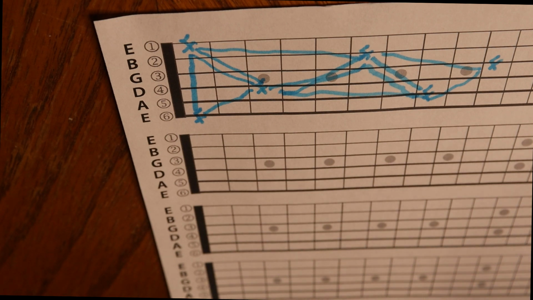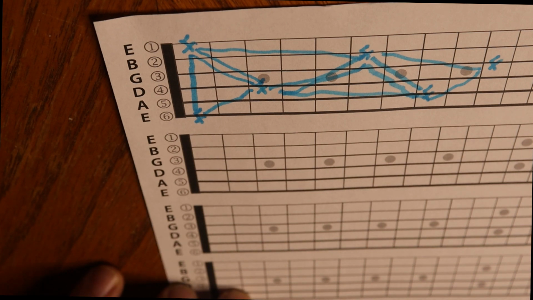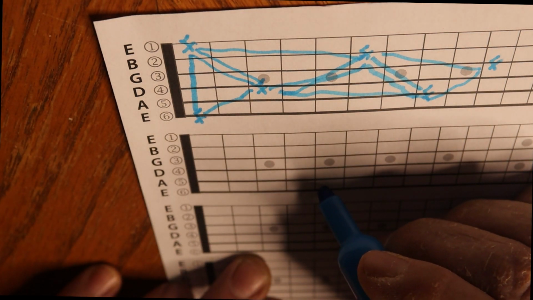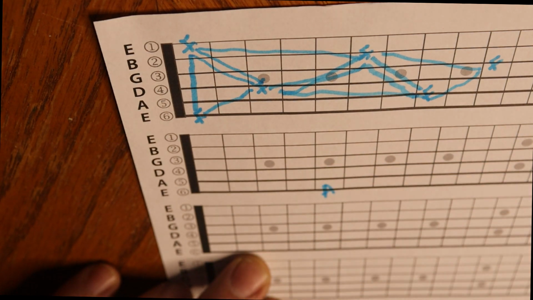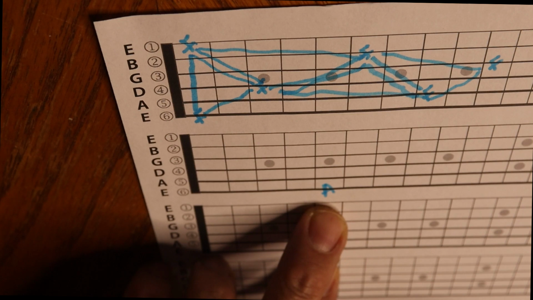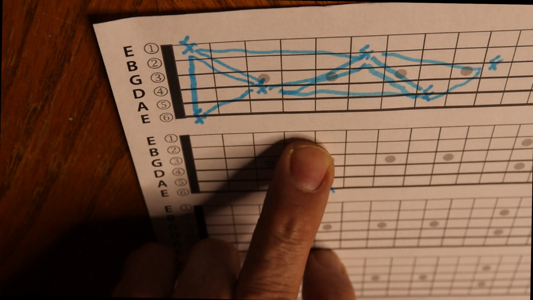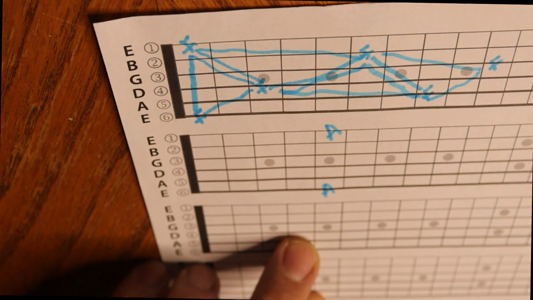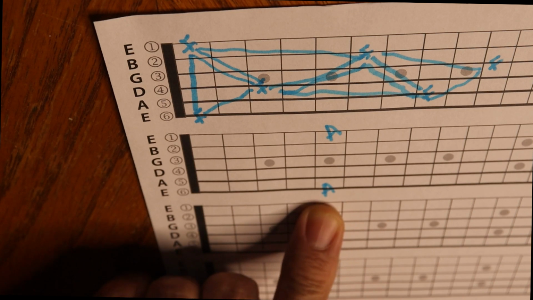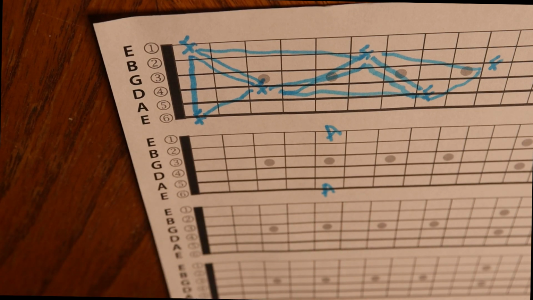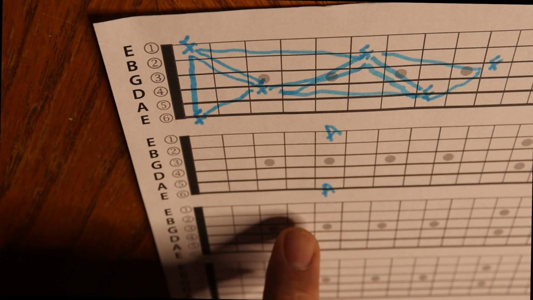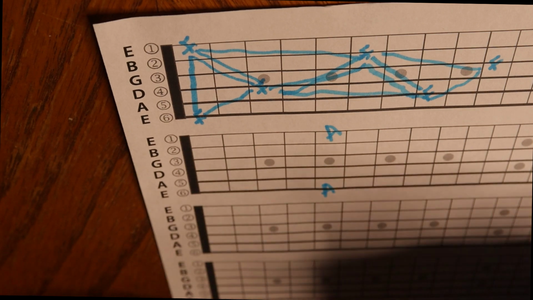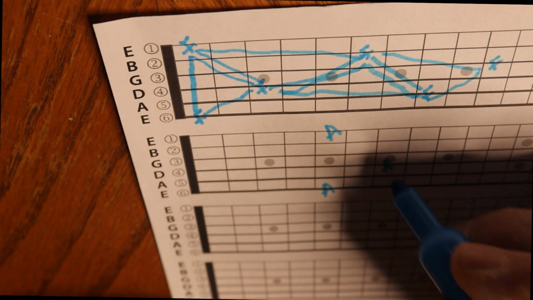So, one more example. Let's do an A, for example. A here, and we also know that there is an A opposite on the 1st string. Now we come back here to the 6th string, because this is the way we're usually looking at our fretboard. We come back to the 6th string, we move up the neck, skip a string, a full step to our next A.